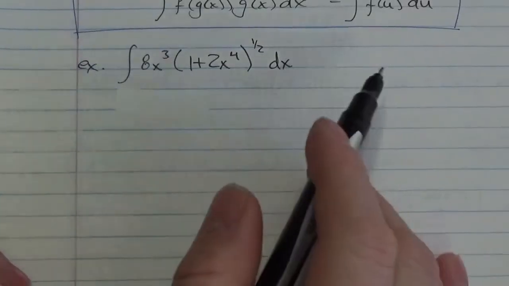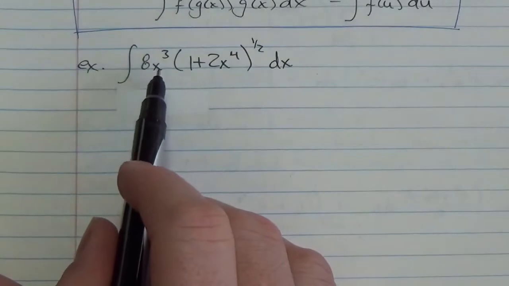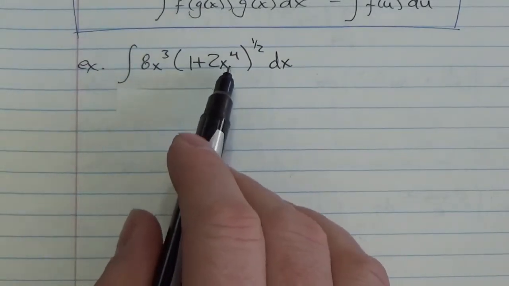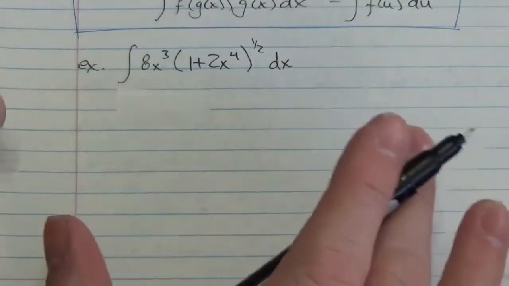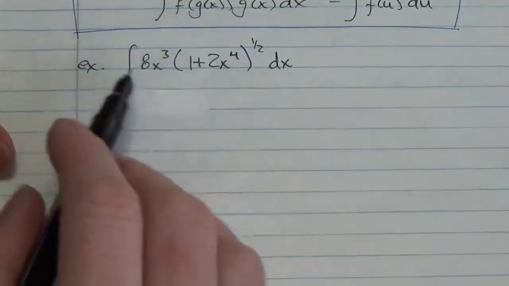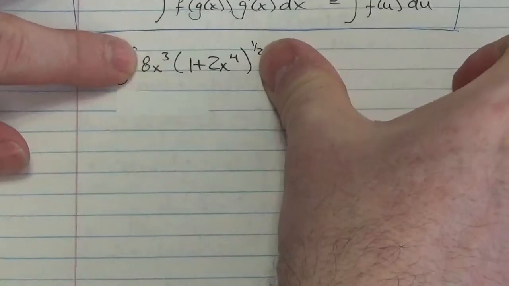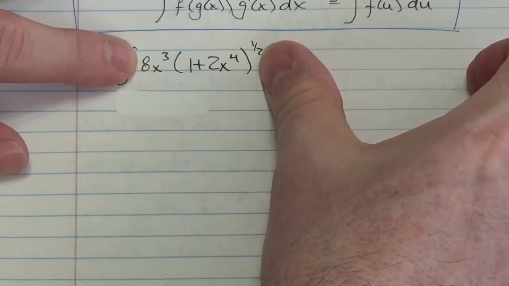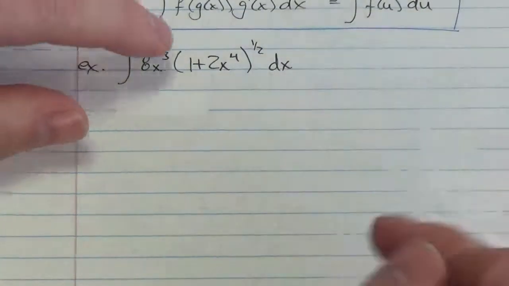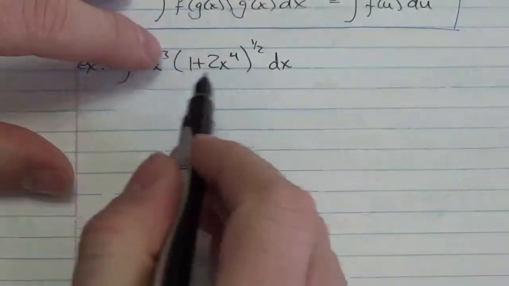So it's the indefinite integral of 8x cubed times (1 plus 2x to the fourth) to the 1/2. Now, one of the things that I advise students to do is, when you look at this, just ignore the integral for a second. If you were to take the derivative of that, would you have to use the chain rule? Well, yes, I would. I'd have to use the chain rule on this part right here.